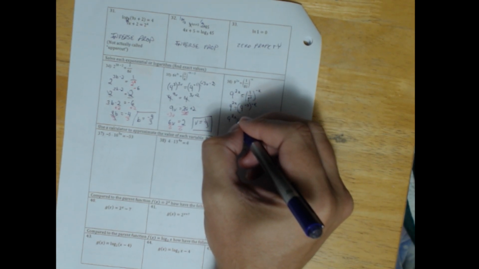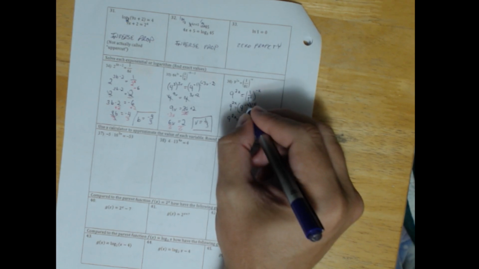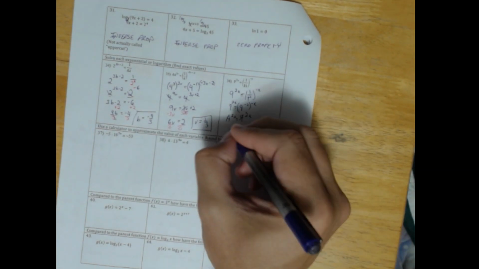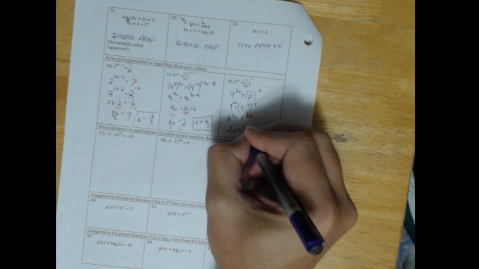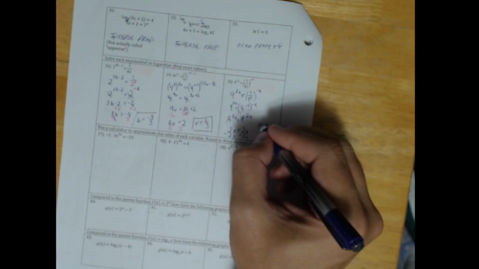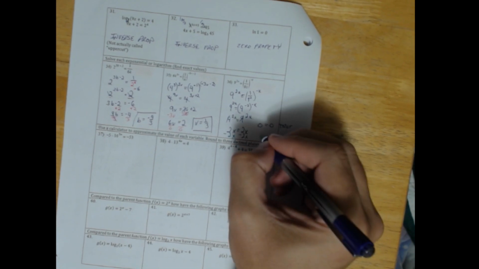So then simplify: 9 to the 2x equals 9 to the, negative 2 times negative x is another 2x. The 9's cancel out. 2x is equal to 2x. Subtract 2x from both sides. And we get 0 is equal to 0. So no variables, and this is true. So infinite solutions.